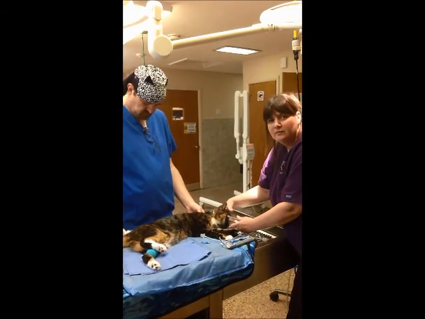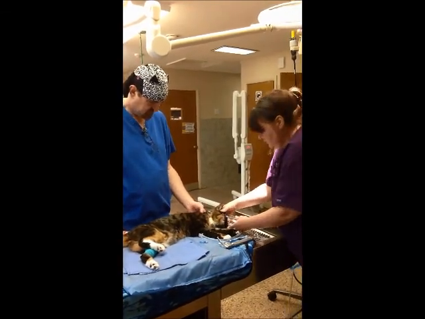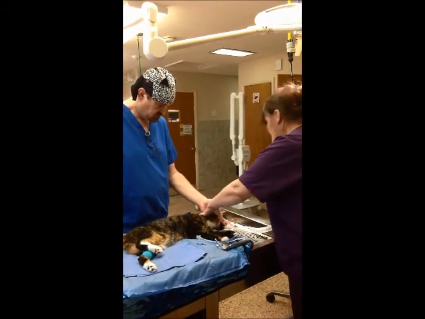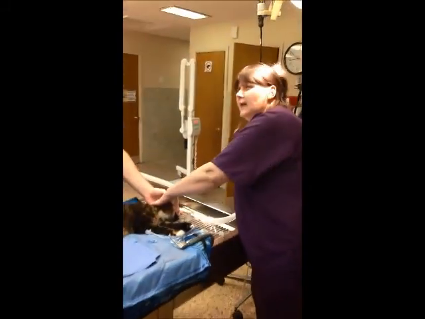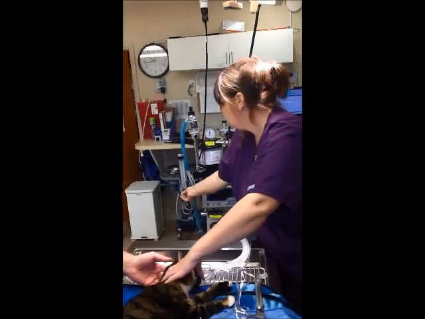We did Scarlett for her dental today, so she's been on sevoflurane for a few minutes. She was on pure oxygen first, and then we switched her over to sevoflurane.